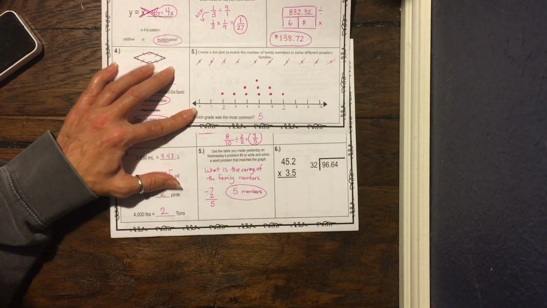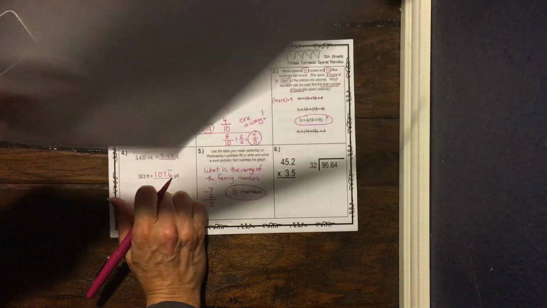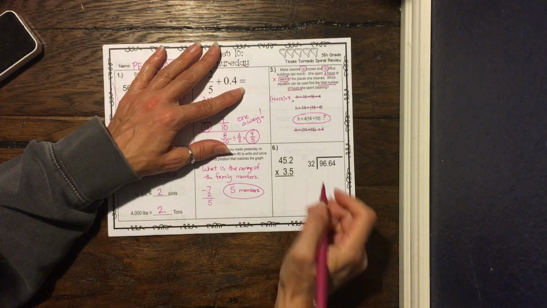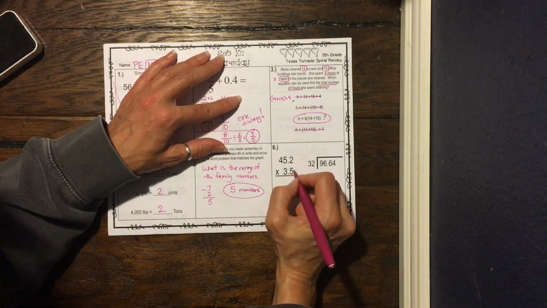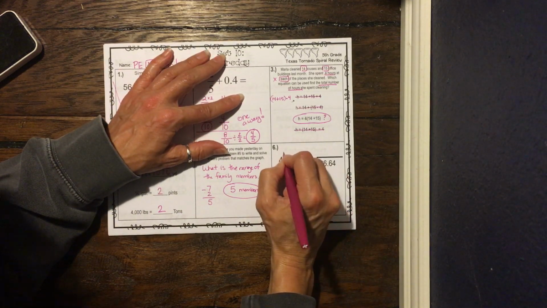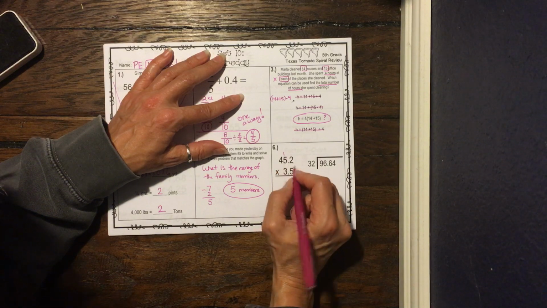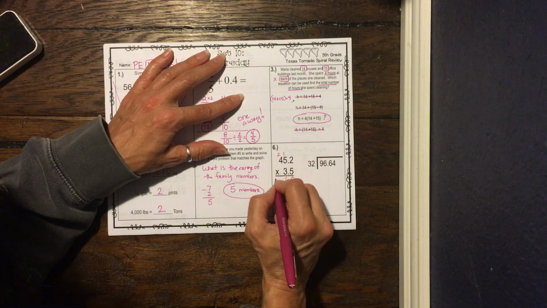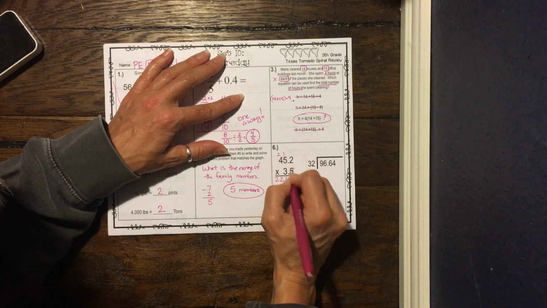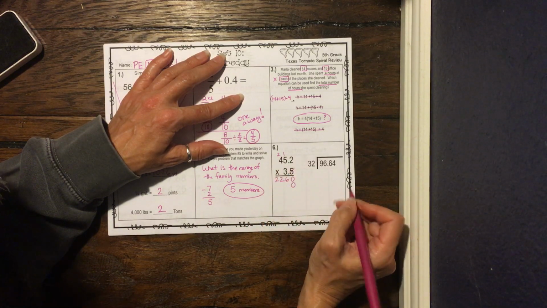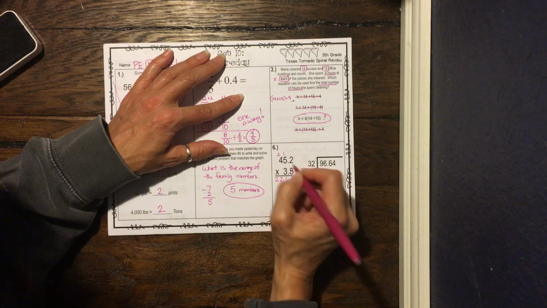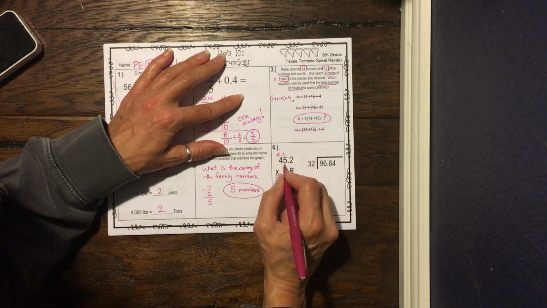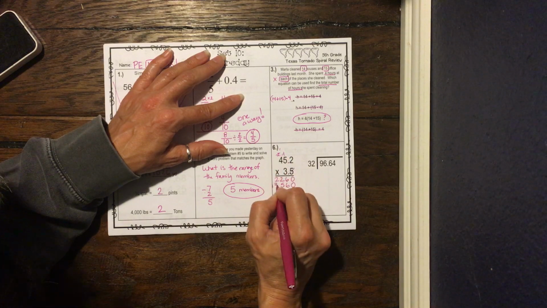Okay? All right, we are going to multiply. We've got decimals in our numbers, so remember that's going to affect our answer, but not our multiplication. So 5 times 2 is 10, carry the 1. 5 times 5 is 25, plus 1 is 26, carry the 2. 5 times 4 is 20, plus 2 is 22. Cross off our 5, add our 0 placeholder. 3 times 2 is 6. 3 times 5 is 15, carry the 1. 3 times 4 is 12, plus 1 is 13.